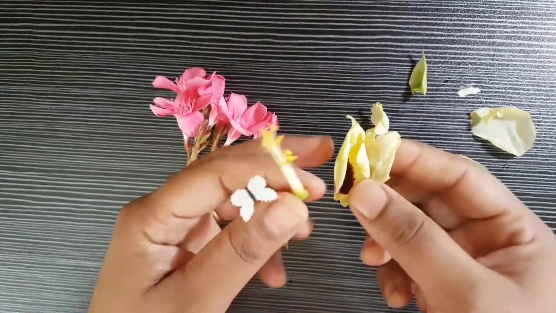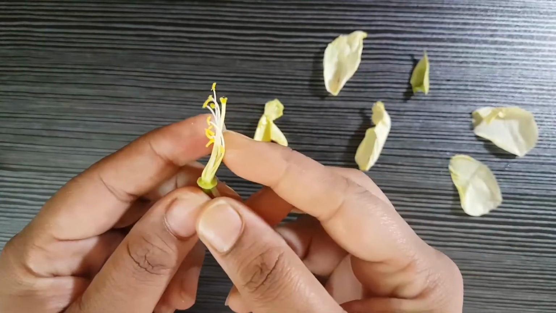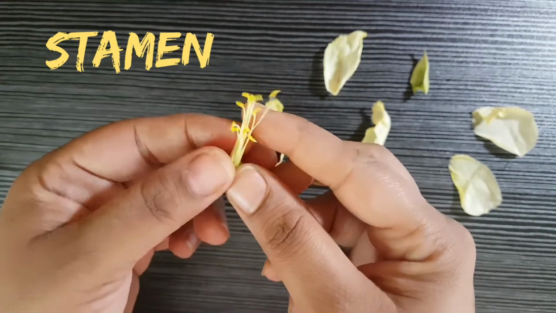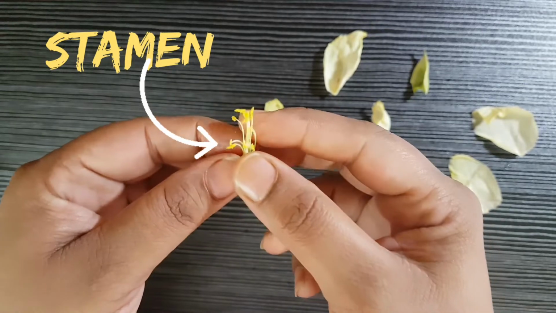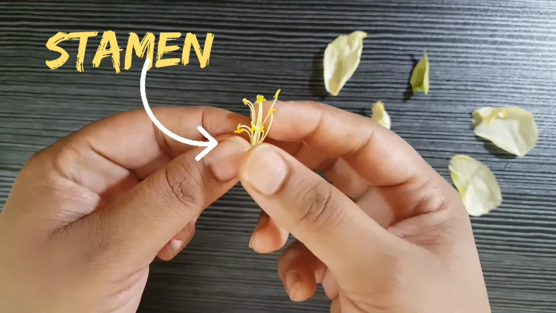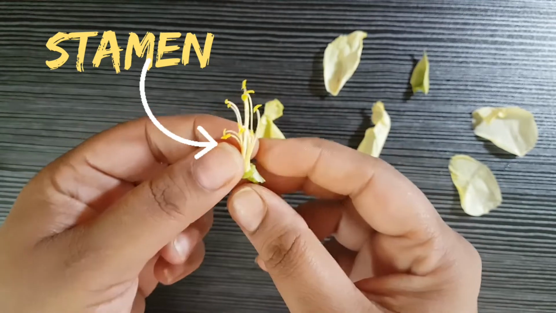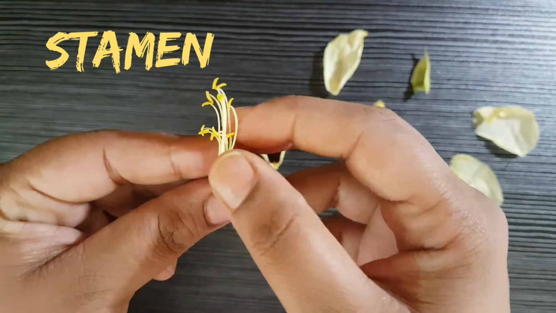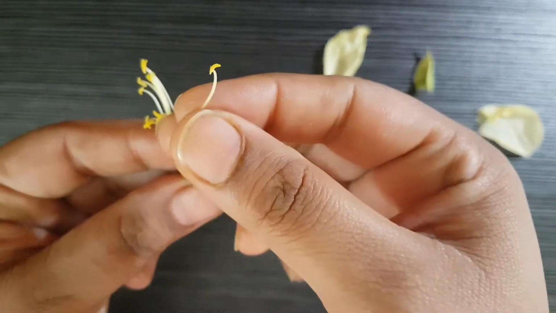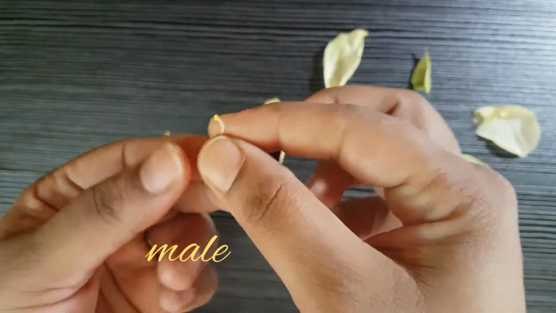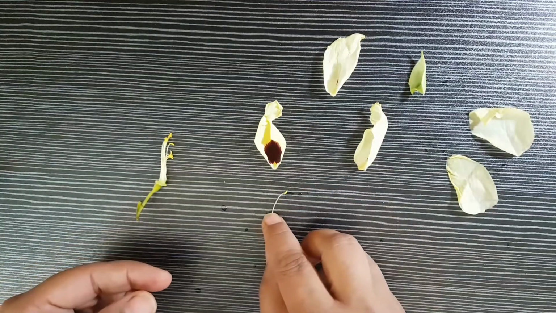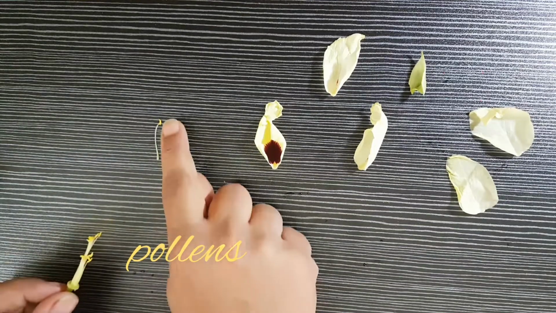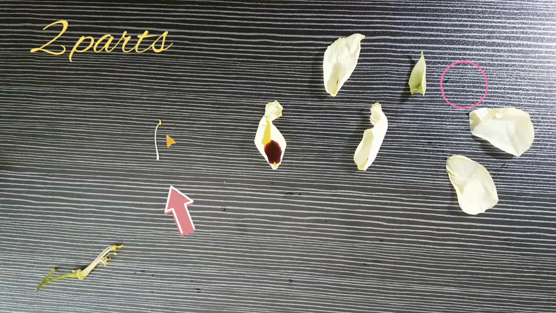The second part is the stamen. You can see here a thin, thread-like structure which has a head, and there is a tail also. This whole thing is called a stamen, and the stamen is considered the male part of the flower. Why? Because it produces pollen. This stamen has two parts, one head and another one a tail.